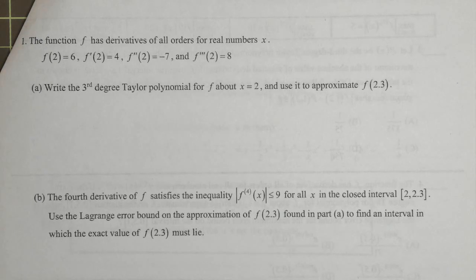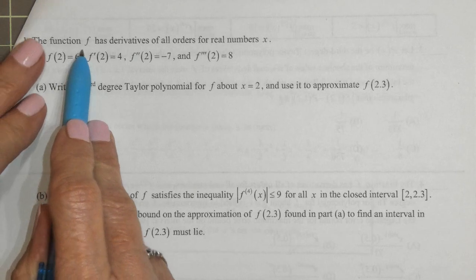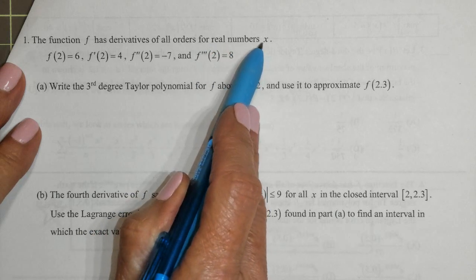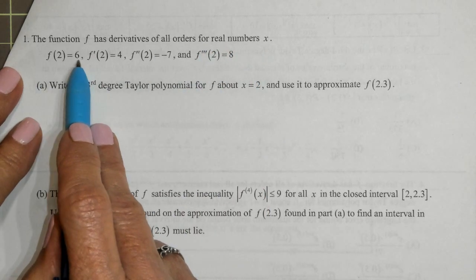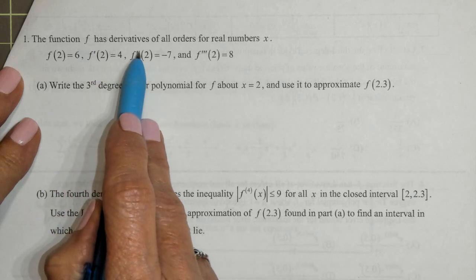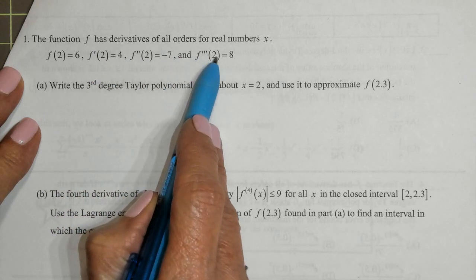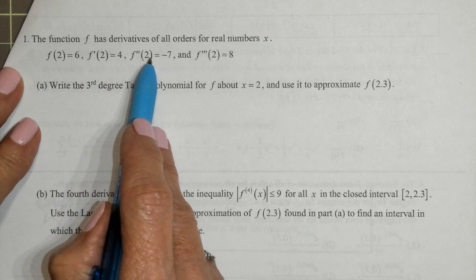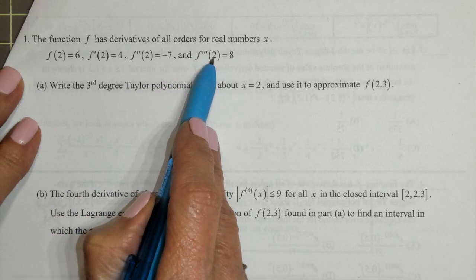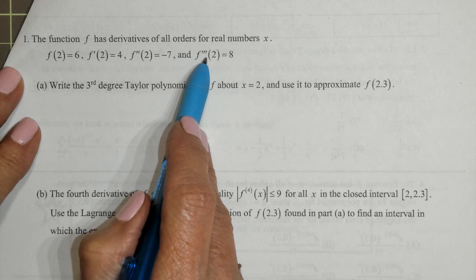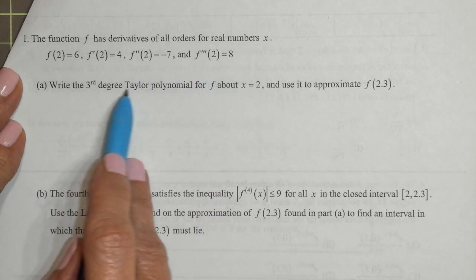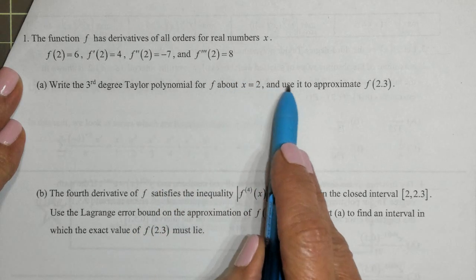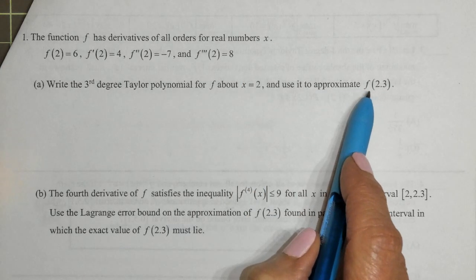Okay? All right, let's say that we are given f, a function, and it has derivatives for all orders, for all real numbers x, and f of 2 is 6, f prime of 2 is 4, f double prime of 2 is -7, and f triple prime of 2 is 8. I don't have to read the rest of the question to know that I'm going to be centered at 2. I already know that. Okay? So I already know all of my terms will have an x minus 2 in it. Let's write the third degree Taylor polynomial for f about, surprise, surprise, x is equal to 2. And then we're going to use it to approximate f of 2.3.